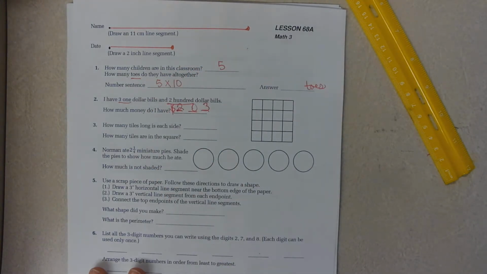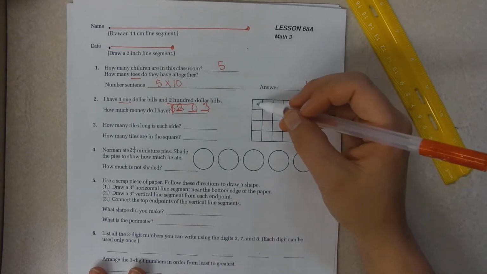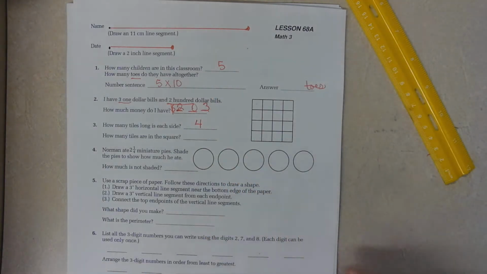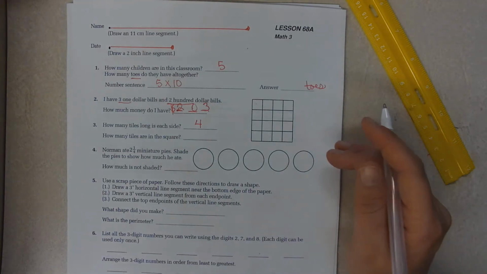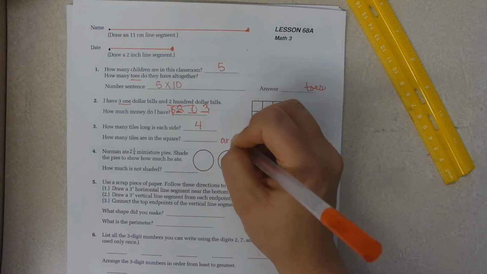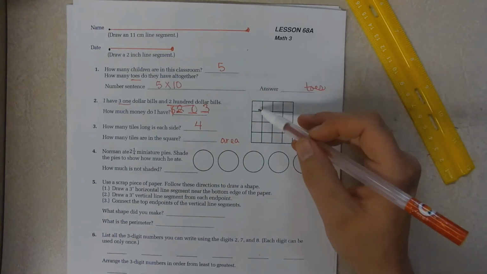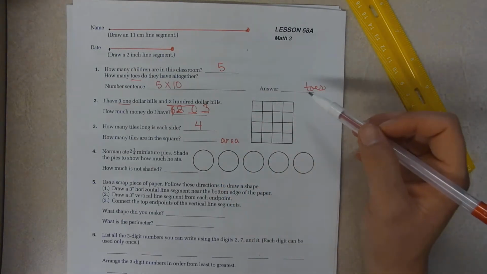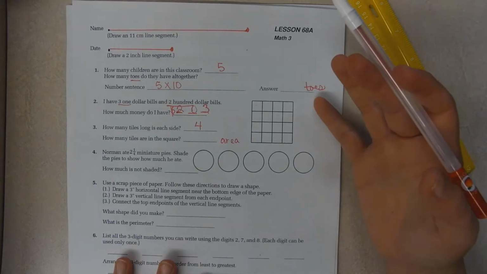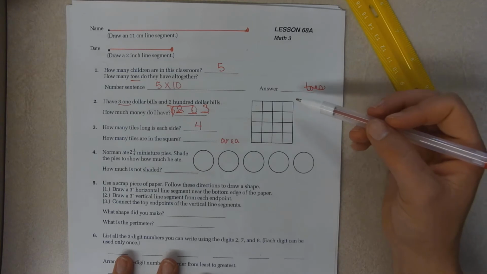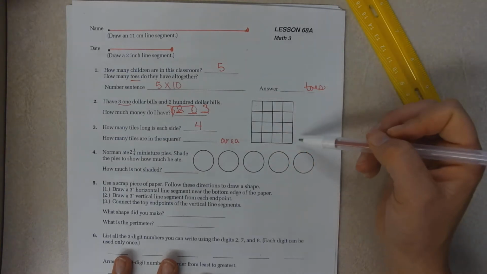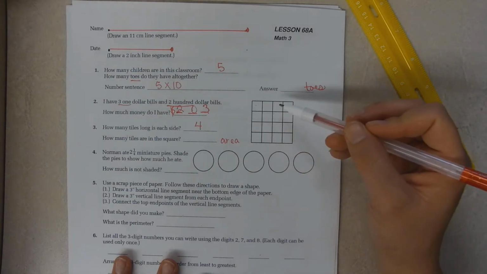How many tiles long is each side? Well, if I count along the sides, they're worth 4. So how many tiles are in the square? This is what's called area. We've been working with perimeter. That's when you count all these outside tiles. And the only reason you would use perimeter is like maybe if you were trying to fence off a yard, how much fencing would you need? You would do the perimeter.